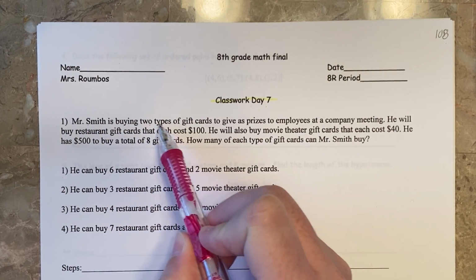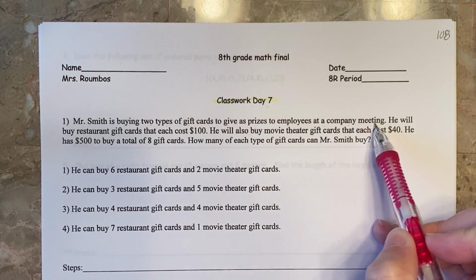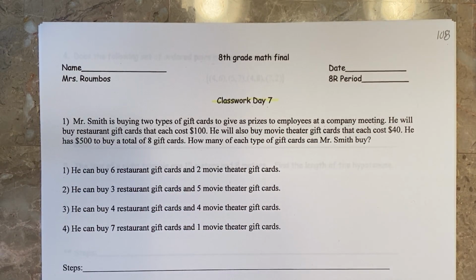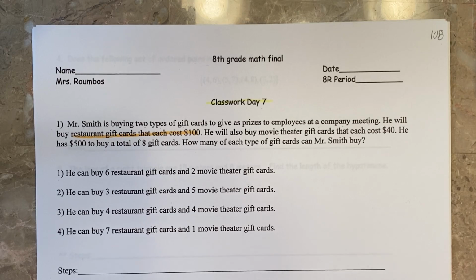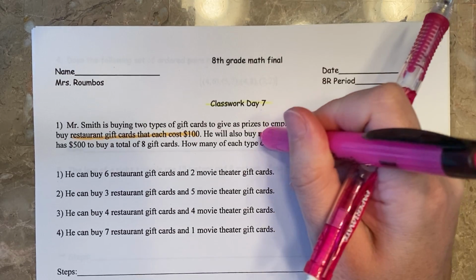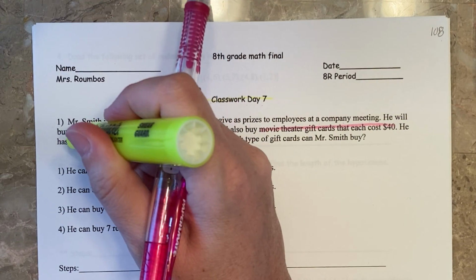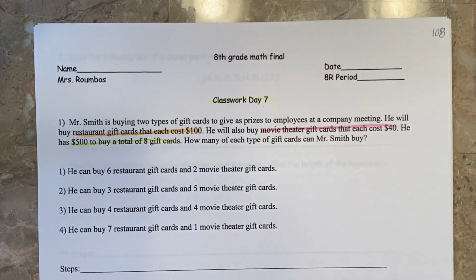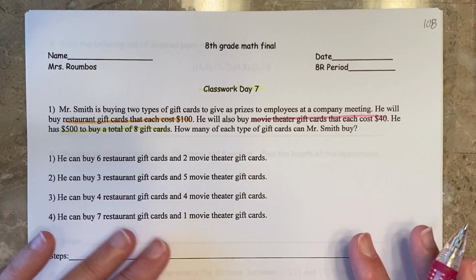Mr. Smith is buying 2 types of gift cards to give as prizes to employees at a company meeting. He will buy restaurant gift cards that cost $100 each, and he'll also be buying movie gift cards that cost $40. He has $500 in total to buy 8 gift cards. How many of each type of gift card can Mr. Smith buy? So this is actually more of a systems question, like our 5-question quiz question.